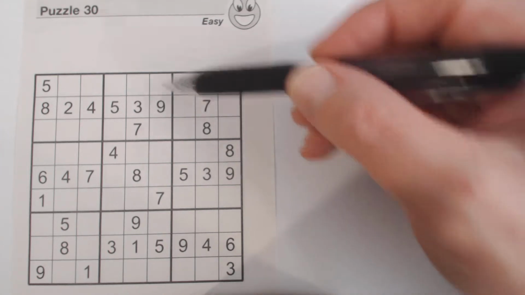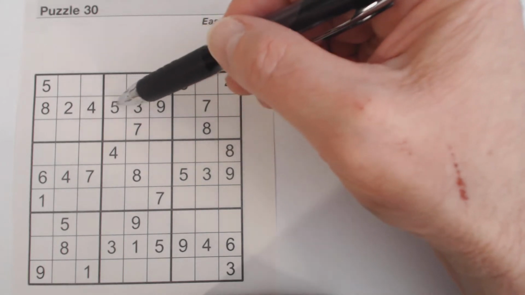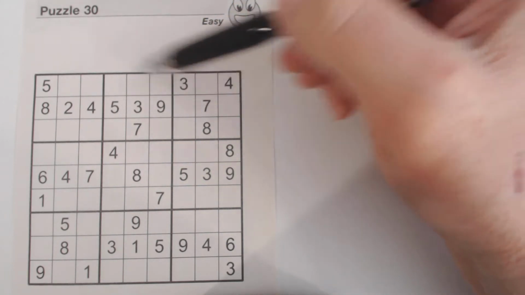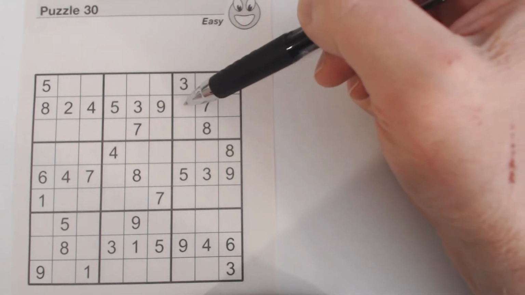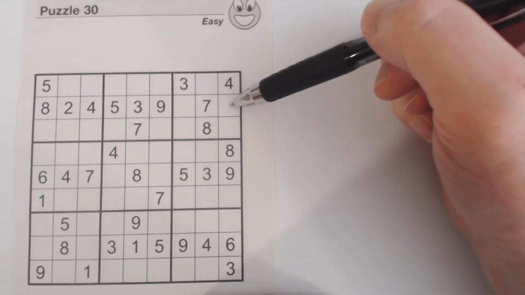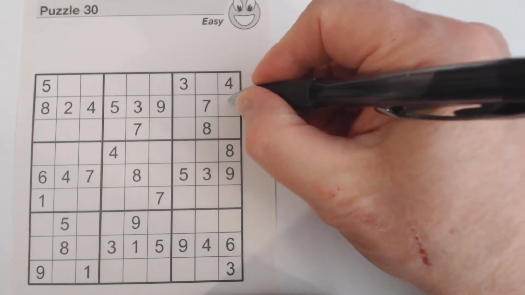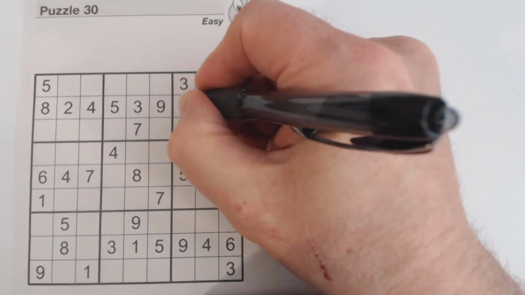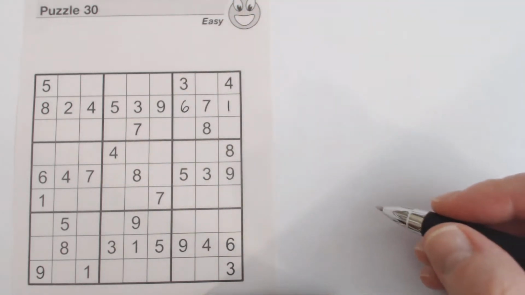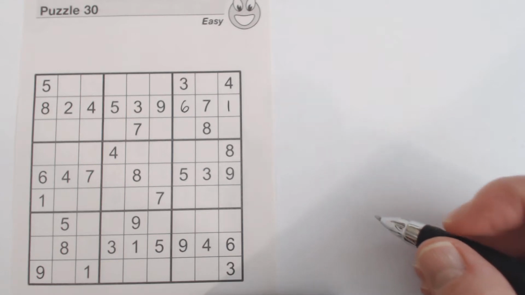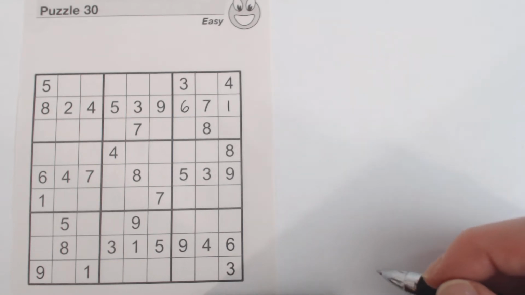We're missing 1 and 6 here. And there's a 6 right here, so we know that can't be a 6. So that's a 1. And therefore, we've got a 6 left over. Now, that's what's called row completion.